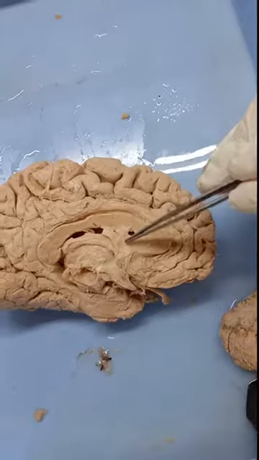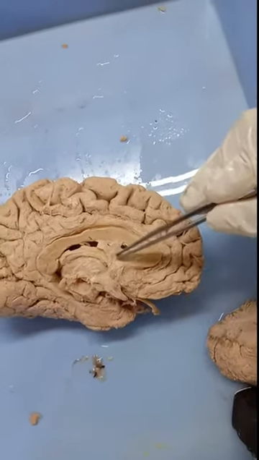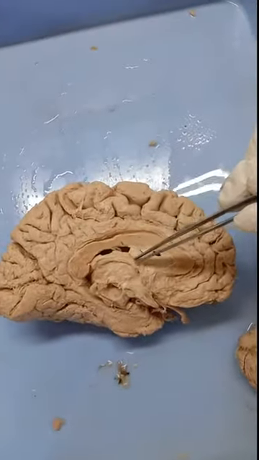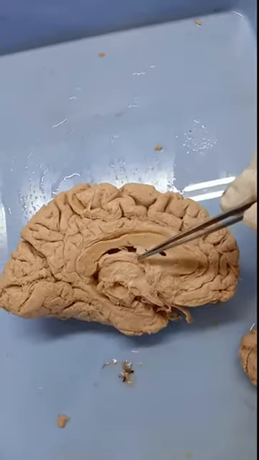This is the septum pellucidum. It separates the two halves of the lateral ventricle in the midline, and here you can see this is the fornix.